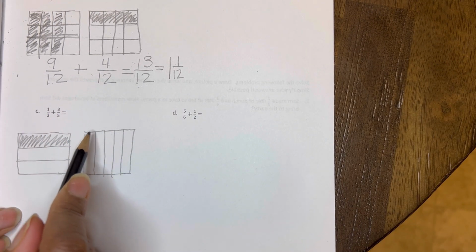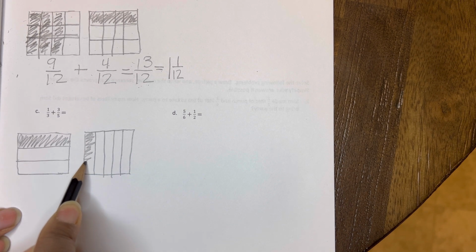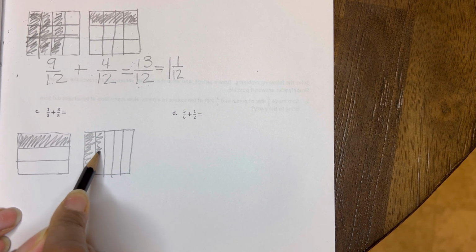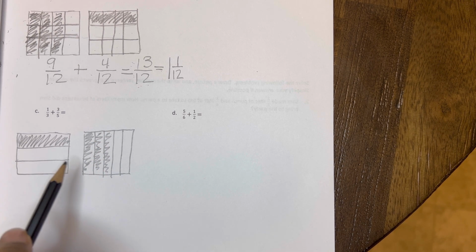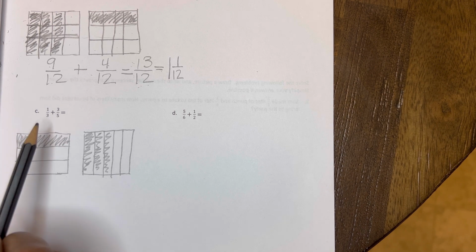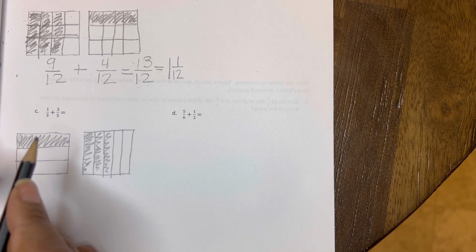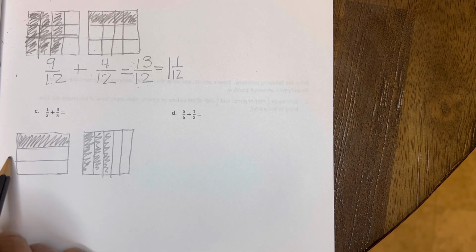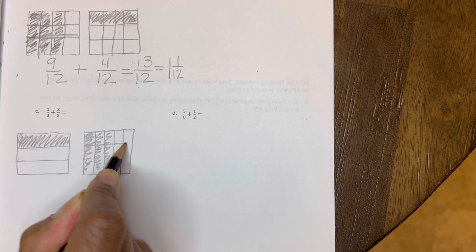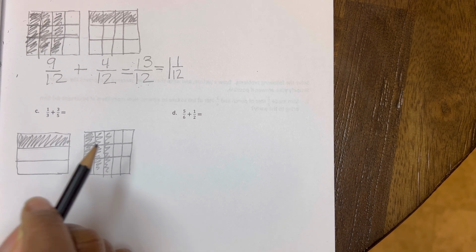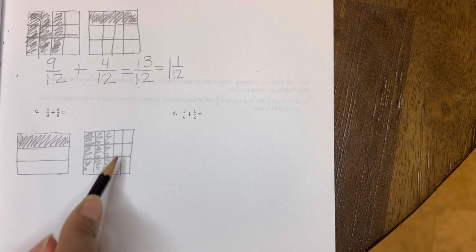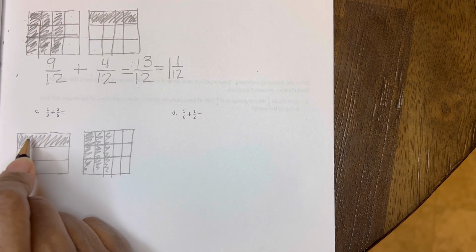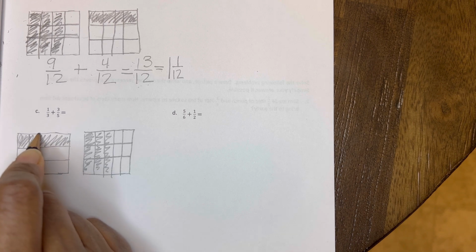So I have my 5 units. My top number is 3, so I'm shading in 3 out of 5 of those units. So you're gonna copy the lines to make the common units, because we can't add this until we have like units. So we have 1, 2 lines going horizontal. So you draw 2 horizontal lines here. And then we have 1, 2, 3, 4 vertical lines. So we're gonna transfer those 4 vertical lines over here.